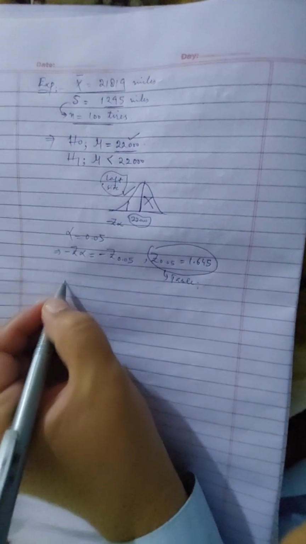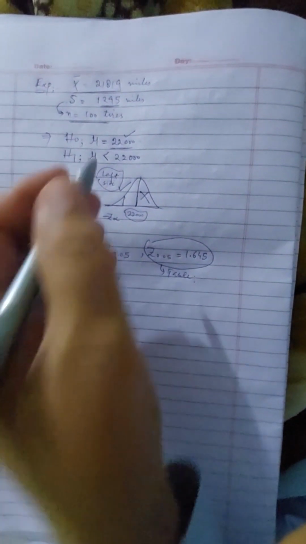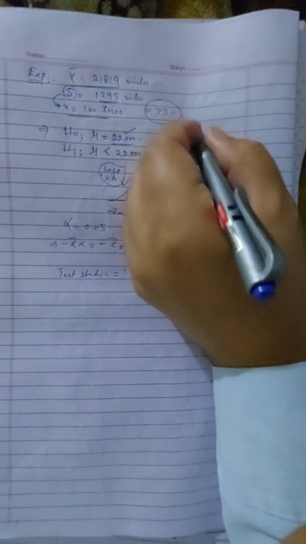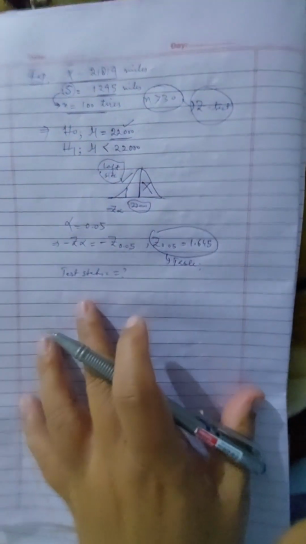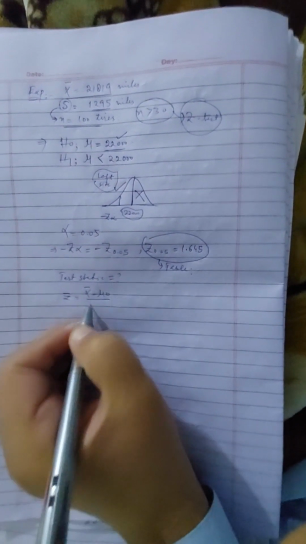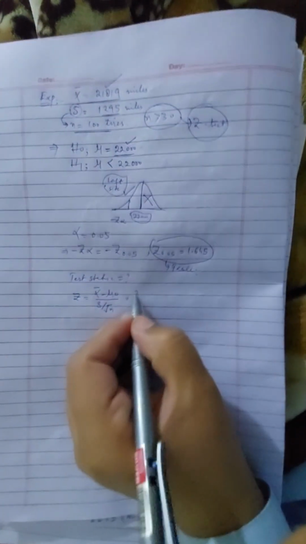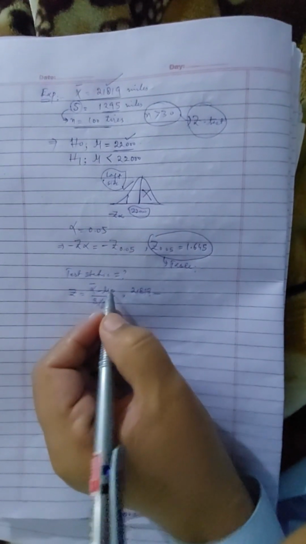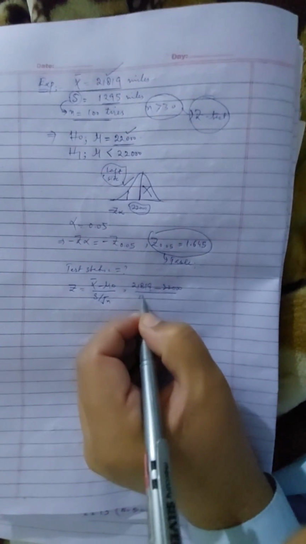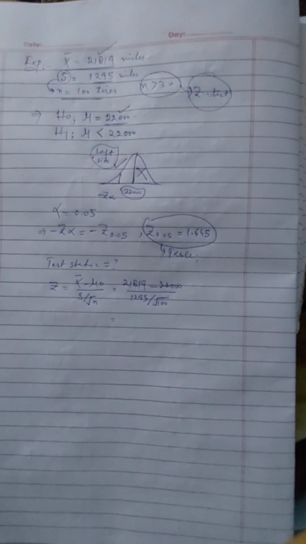Now we will find the test statistic. Here the sample size is 100, so n is greater than 30, and s is given, so we will go for the z test statistic. z is equal to x bar minus mu naught divided by s divided by the square root of n. x bar is 21,819, mu naught is the assumed value that we want to check against x bar, which is 22,000, and s is 1,295, divided by the square root of 100. Let's calculate it.